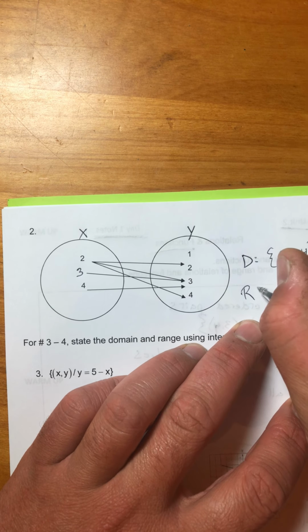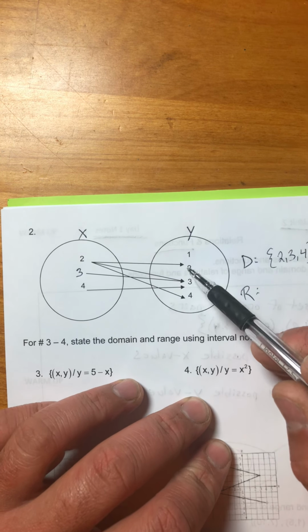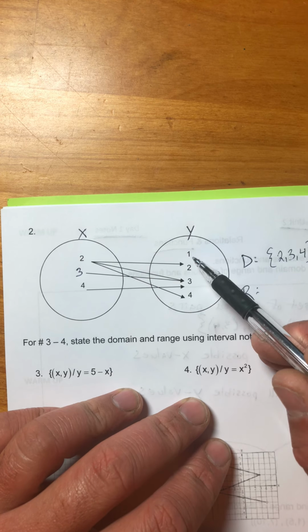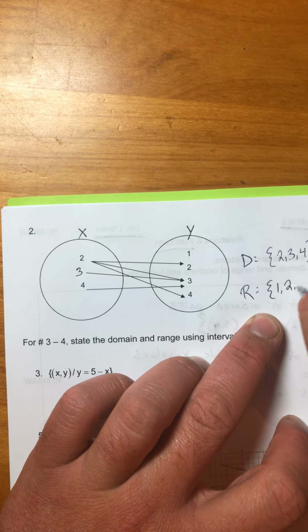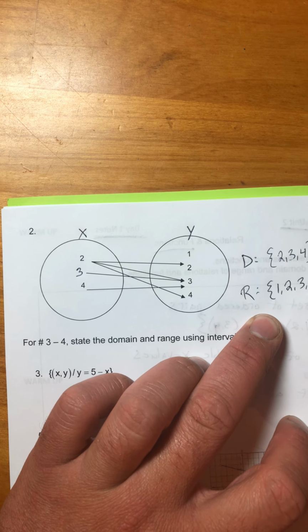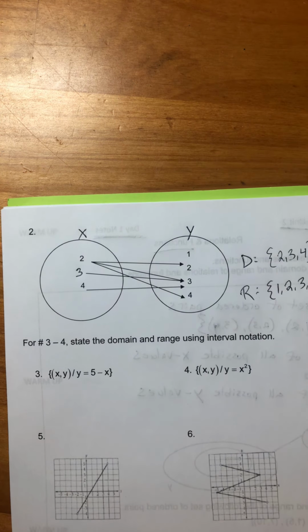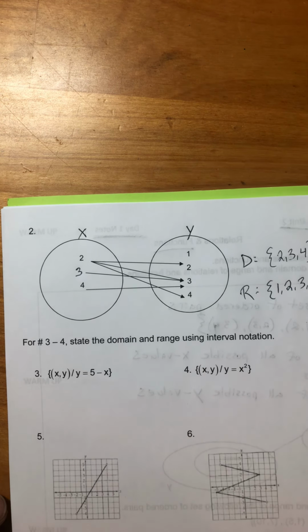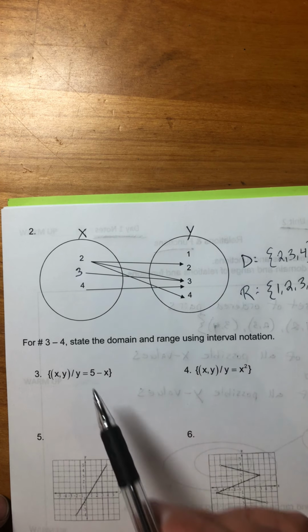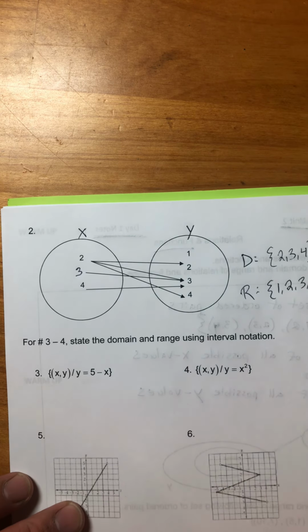The range, these arrows are kind of out of whack, but it looks like they're supposed to all have an arrow to them, so we'll list them all. 1, 2, 3, 4. All right, you know this is the x, this is the y, because the arrows are pointing to the right. A little bit more to it, though. Algebra 2, you're going to see equations. You won't see many bubbles or stuff like that anymore.